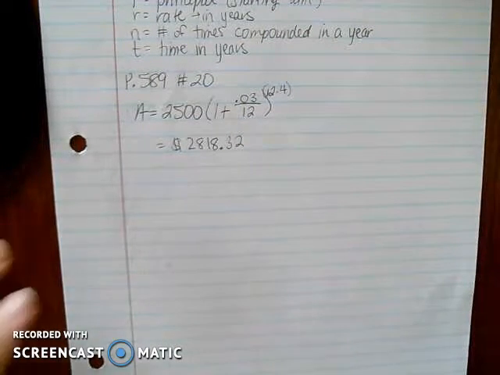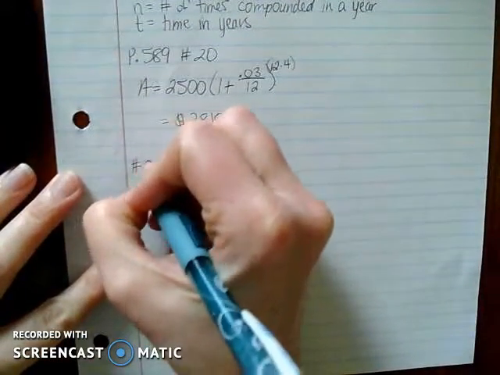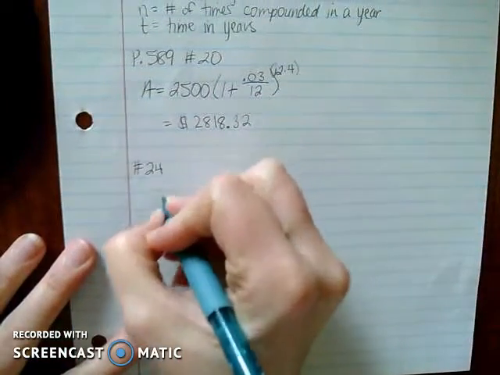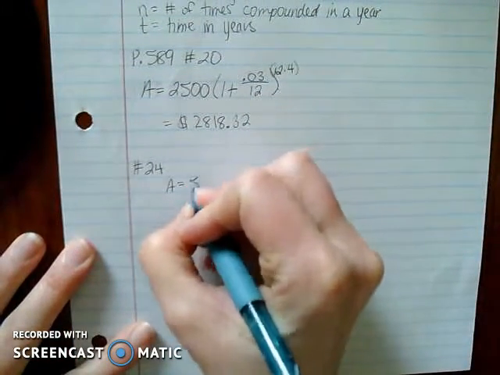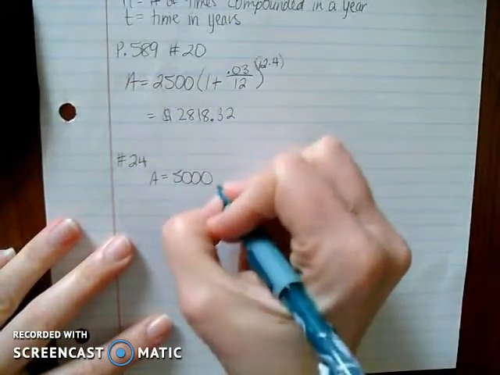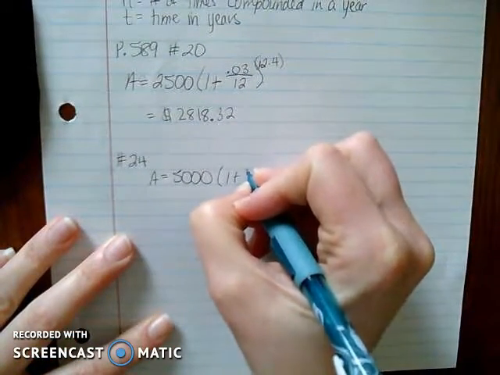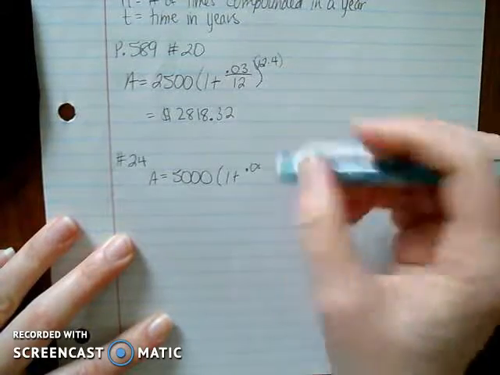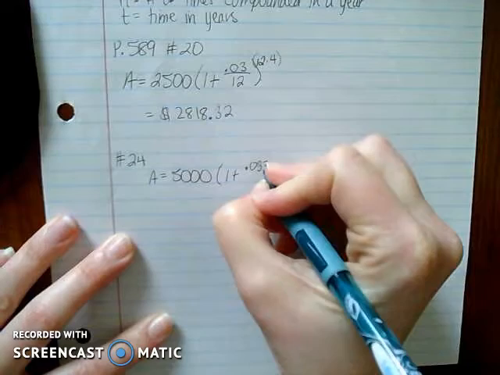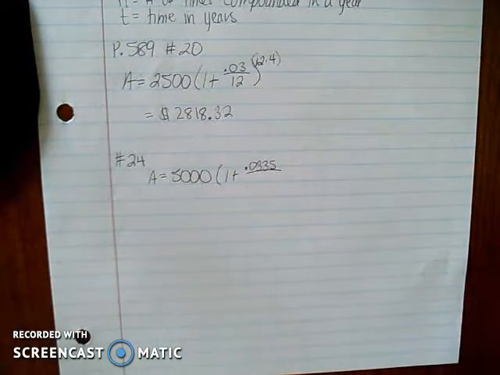All right, now we're going to do number 24. Same page. Now we have $5,000 as our principal. 1 plus 3.35%, so 0.0335. Compounding quarterly.